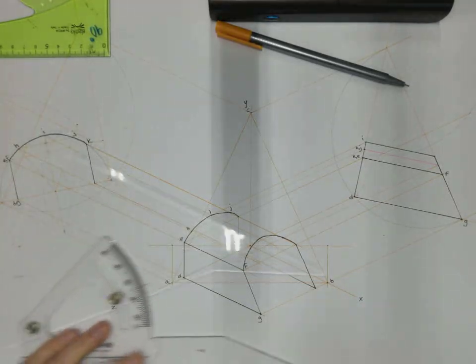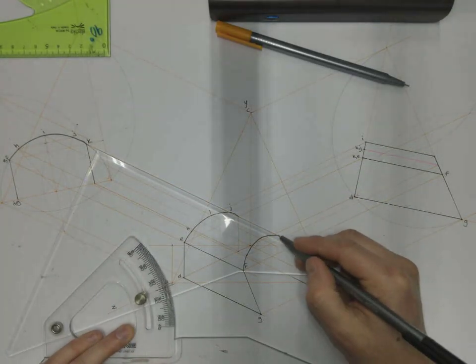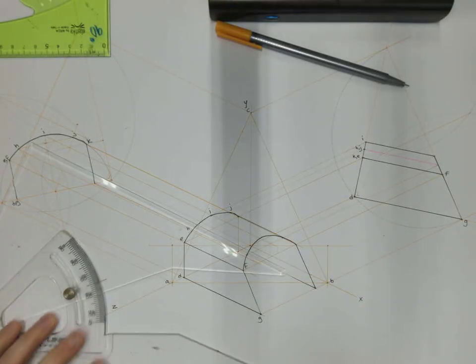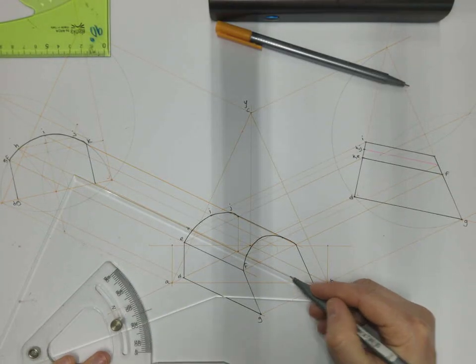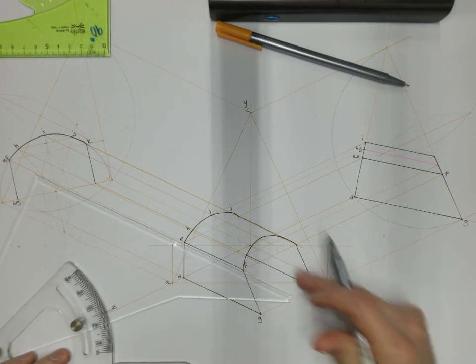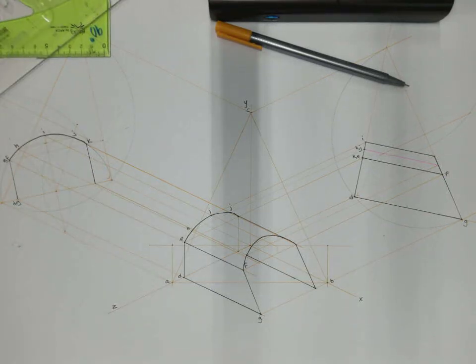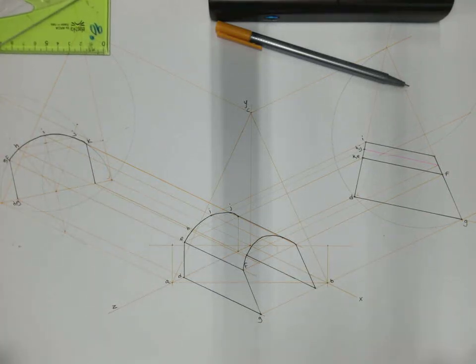And then all you need to do is just tangentially draw a line from the front curve to the back curve. Finish off how much of that surface you'd see disappearing underneath it. And that is part A, B and C complete.